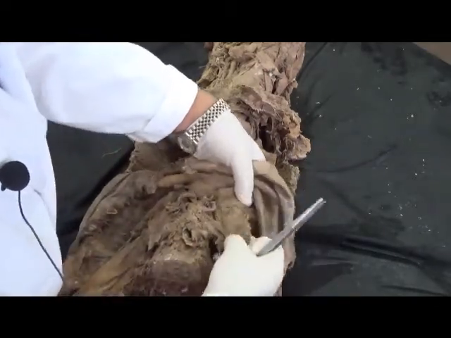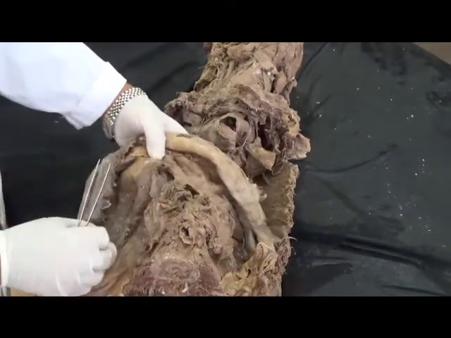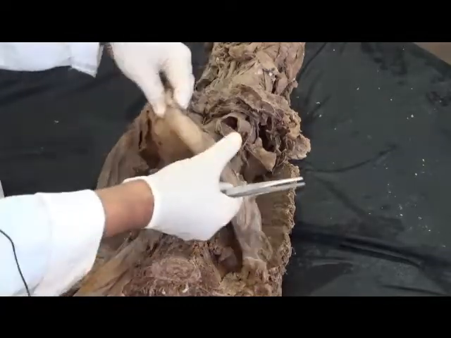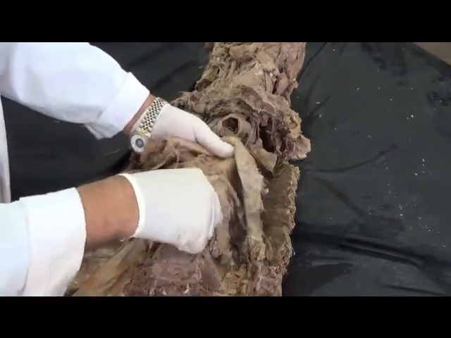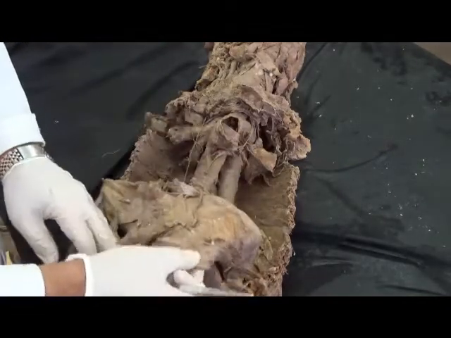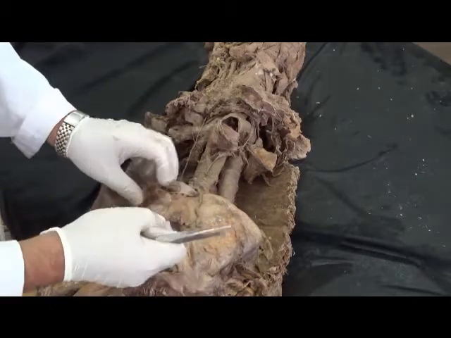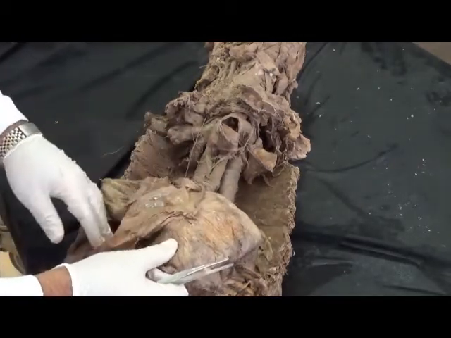It is not a clear suprarenal gland. It is not a clear specimen. But this is the diaphragm. And on the left side, left crus of the diaphragm. On the right, right crus of the diaphragm. It's a very bad specimen. And this is the pericardium attached to the central tendon of the diaphragm.